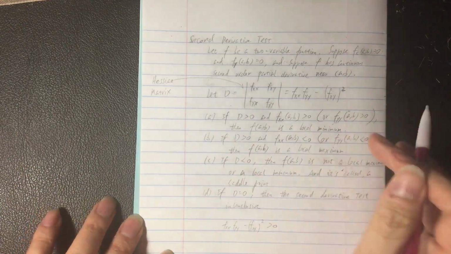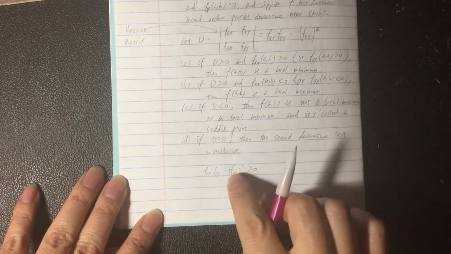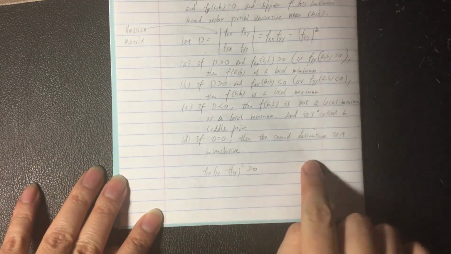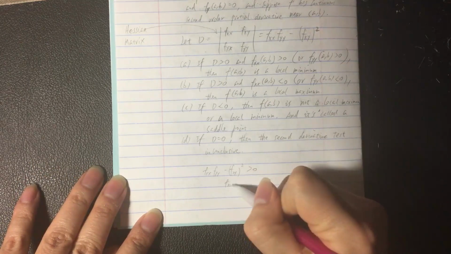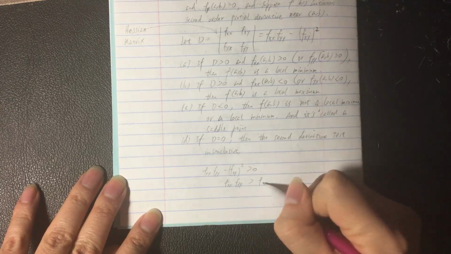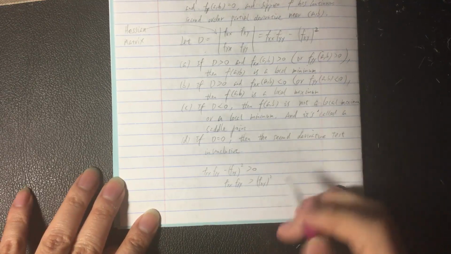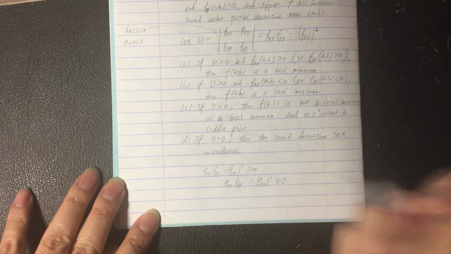That's the first case. So if I move f sub xy squared over, I have f sub xx times f sub yy greater than f sub xy squared. And we know a perfect square must be greater than or equal to 0.